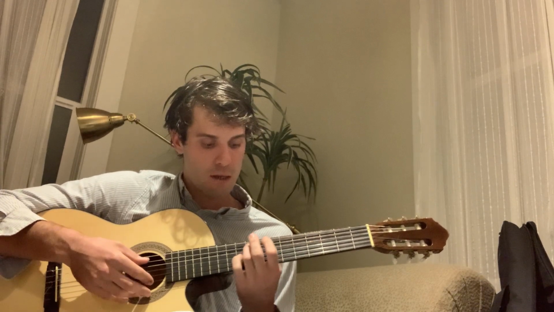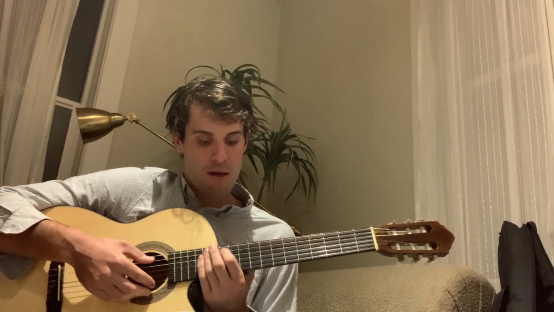And then your 9th fret would be your 6th note of the scale. And then your 11th fret would be your 7th note of the scale. And back to your root, which is that A right here. And as you remember, we are on the 12th fret, so this is just a repeat of the open string.